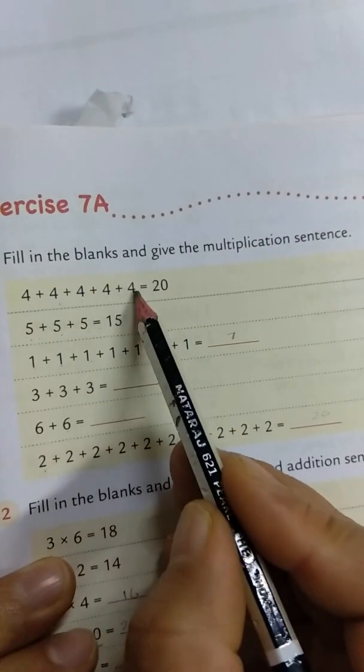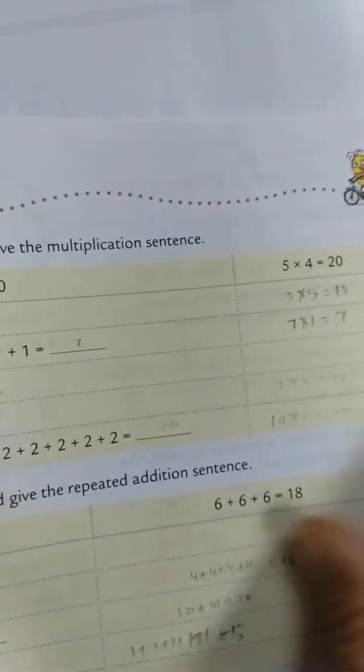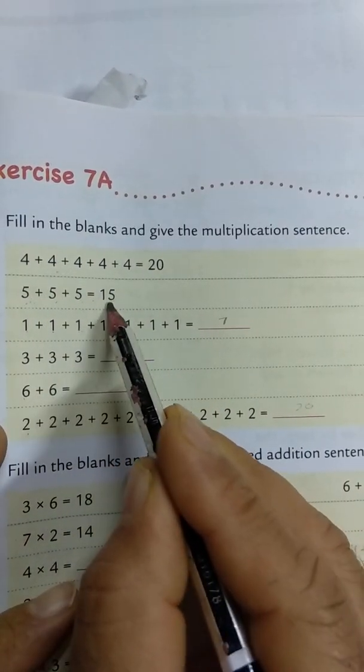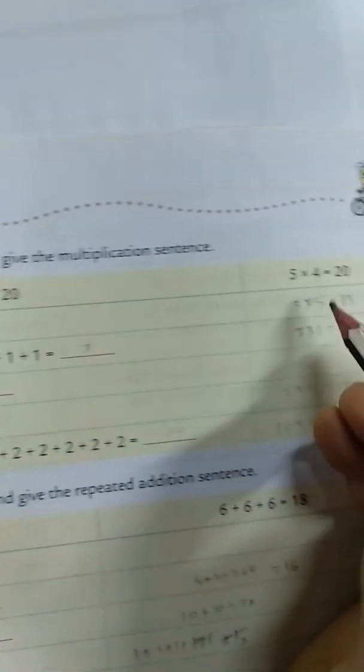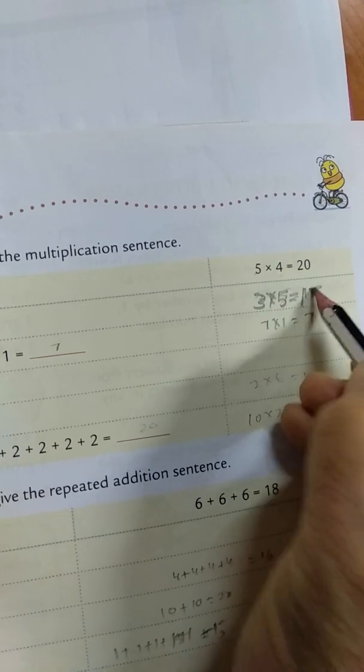Now we'll go to exercise 7a. Simple multiplication and addition relation is there in the beginning. They are saying 4 plus 4 plus 4 plus 4 plus 4, 5 times 4 is 20, we all know. In a multiplication sense we can write it like this: 5 4s are 20. Now this is 3 groups of 5. 5 plus 5 plus 5 is 15. So this can be written this side: 3 into 5 is equal to 15.